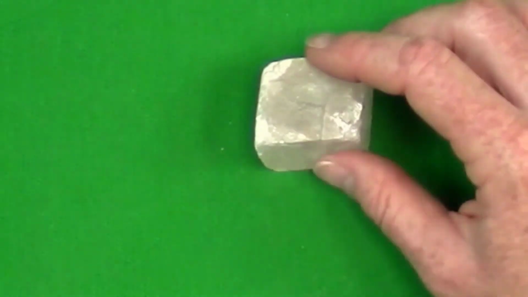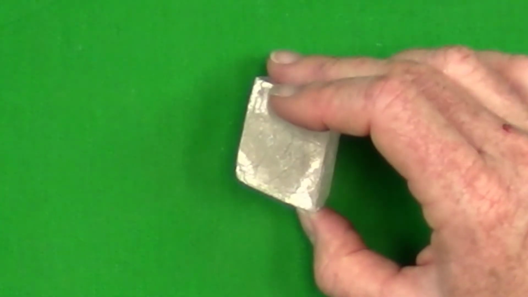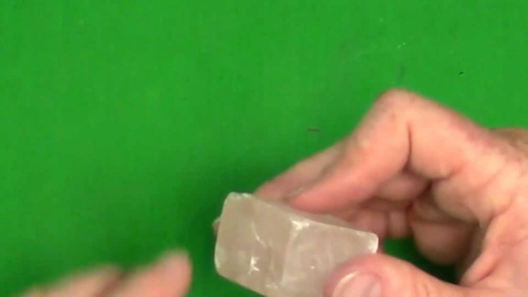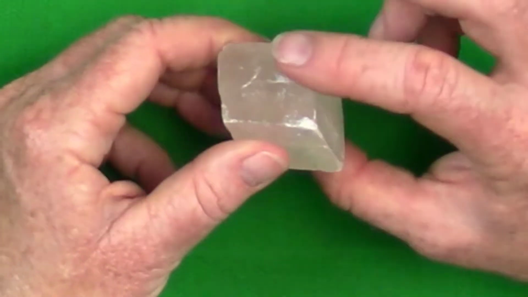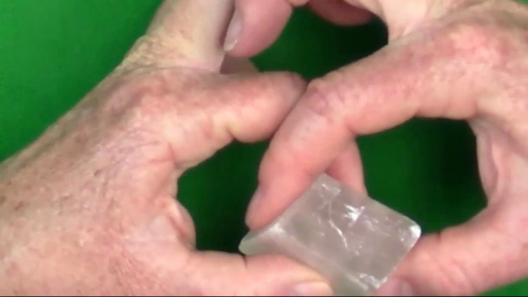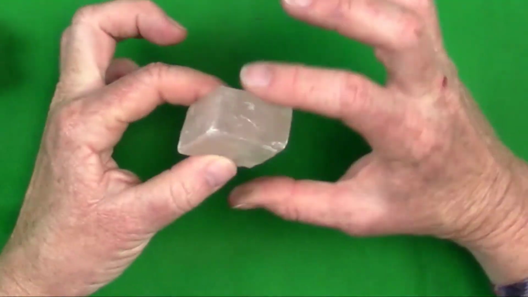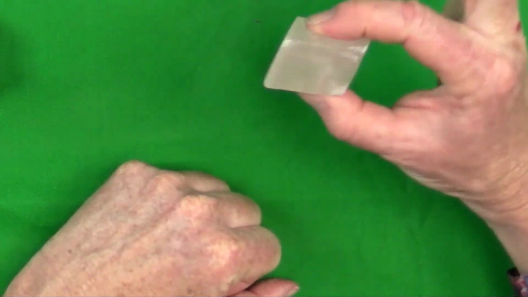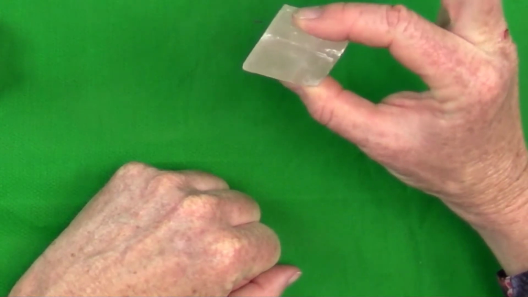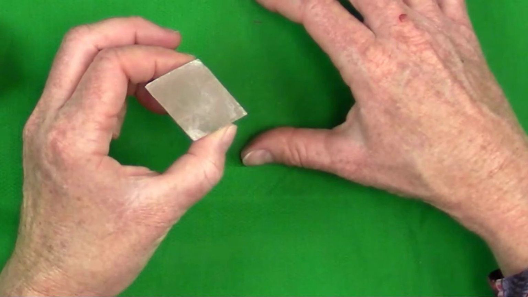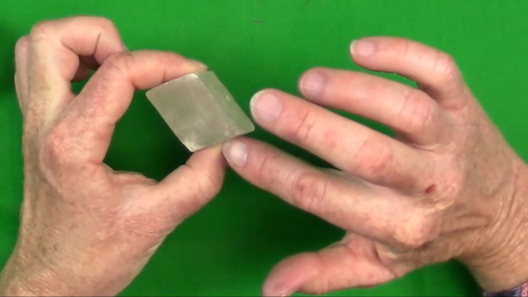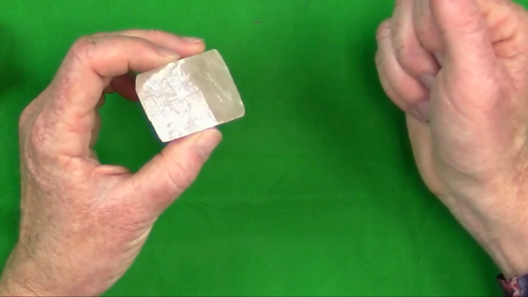So this is a mineral calcite, and when calcite breaks, it breaks producing these very flat surfaces that we call cleavage planes, and you can see that there's 3 different directions of cleavage. So this surface and this surface are parallel to each other, so that's one direction of cleavage. This surface and this surface are also parallel to each other, so that is a second direction of cleavage, and then there's also a third direction.